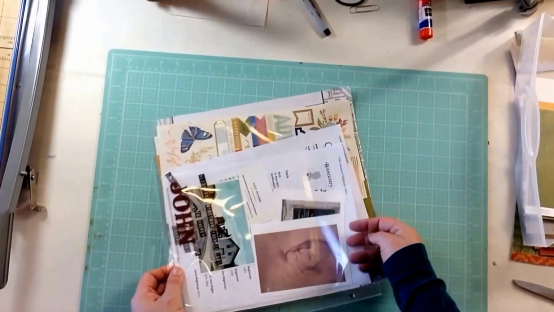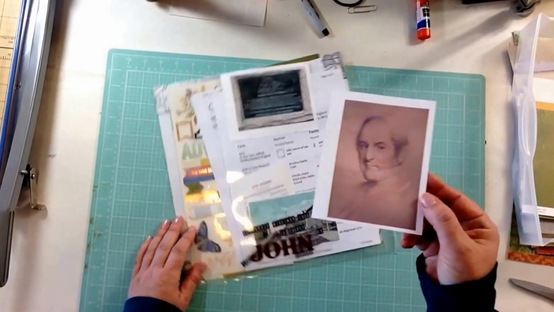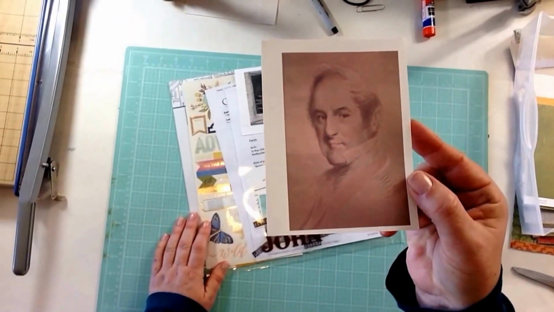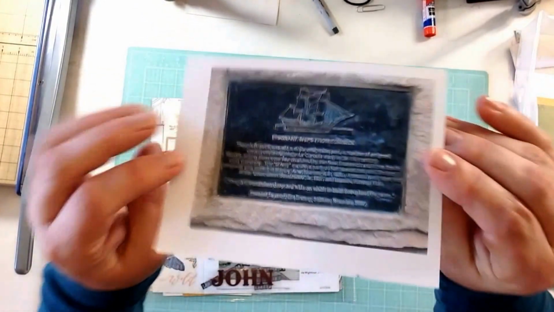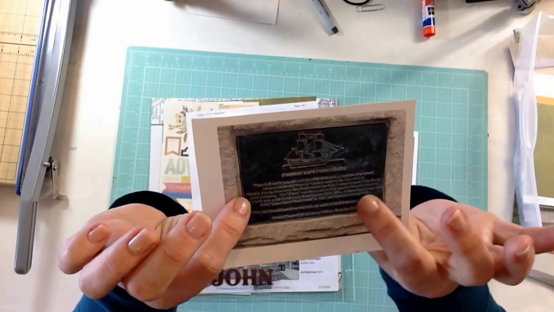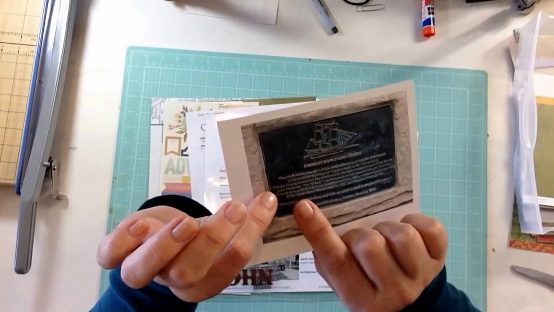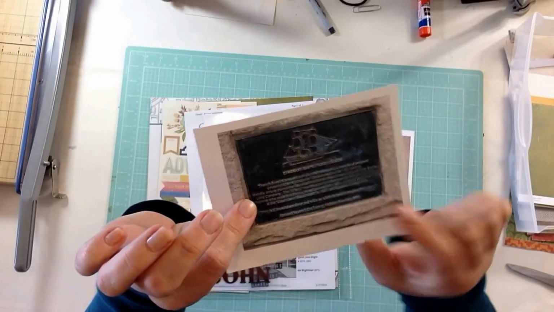So this is not a picture of John. This is a picture of Sir Harvey, who the town was named after. And then this is a memorial that describes the second party that went on the Cornelius of Sunderland in 1837 and founded Harvey, New Brunswick.